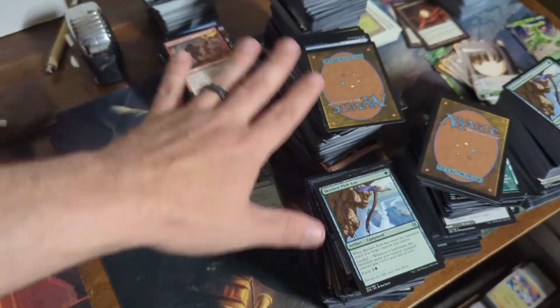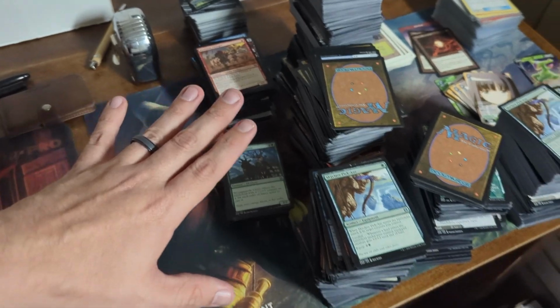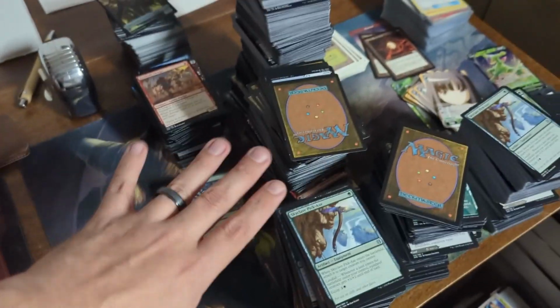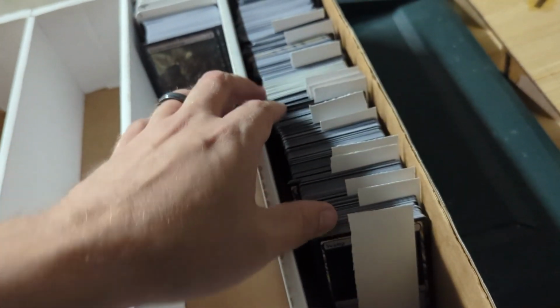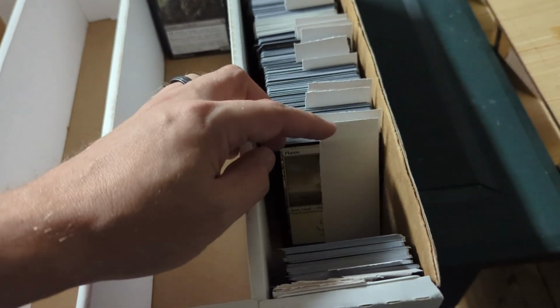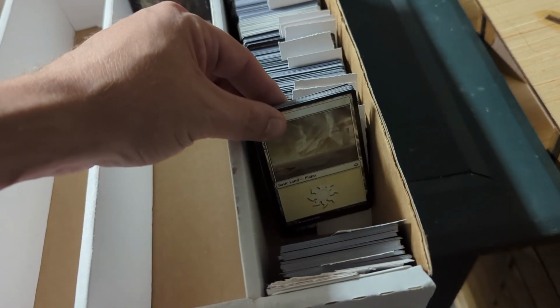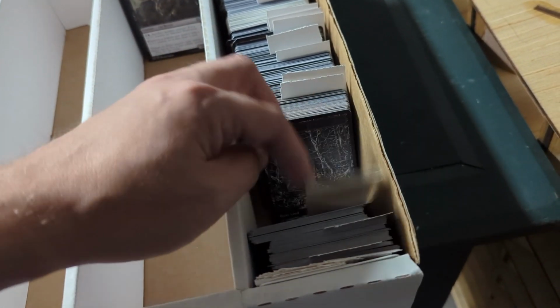So this is a whole bunch of Zendikar Rising cards that are currently being alphabetized. But I've also got these cards here that have been set alpha sorted, so everything in this tab is all from sets that start with the same letter, and then this tab is all sets that start with the same letter.